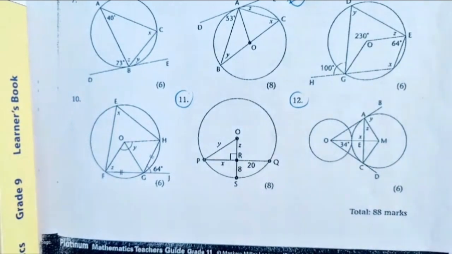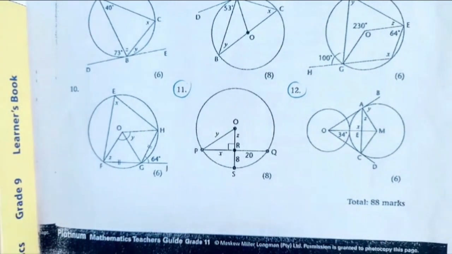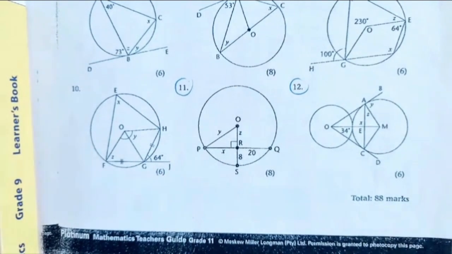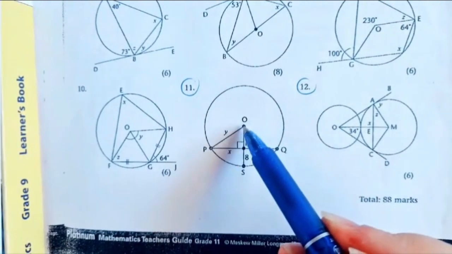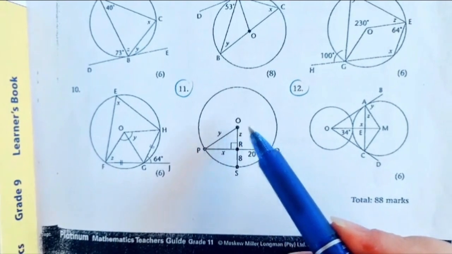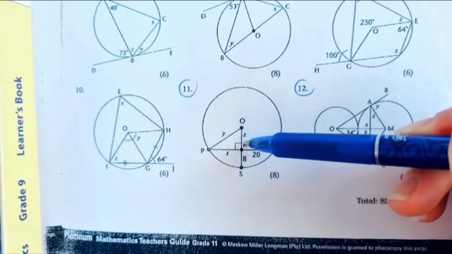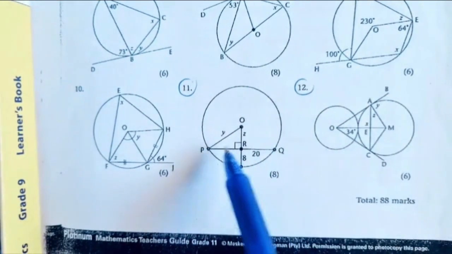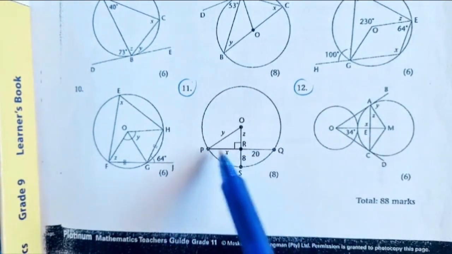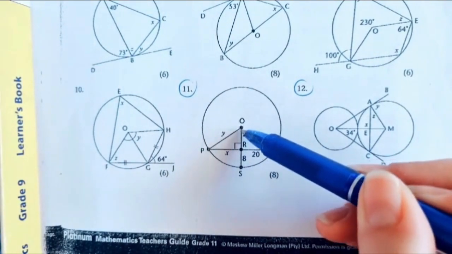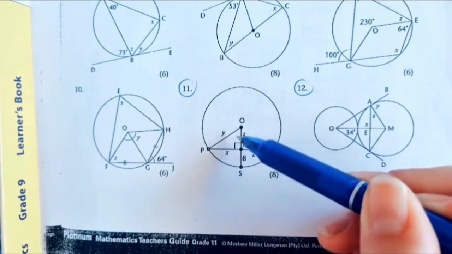Alright, so for number 11, let's first see what we actually have, what we're working with. So there we have the center. They told us that O is the center of the circle. Now we have a line from the center that is perpendicular to this chord, PQ. And that is theorem 1, guys. If you have a line from the center of a circle that is perpendicular to a chord, it bisects the chord.